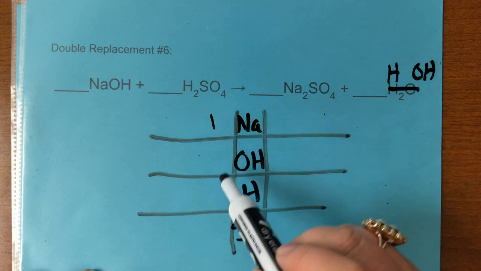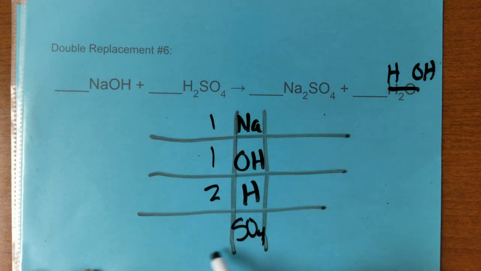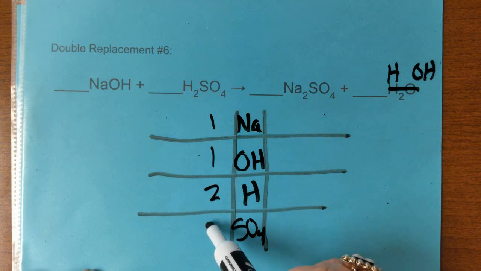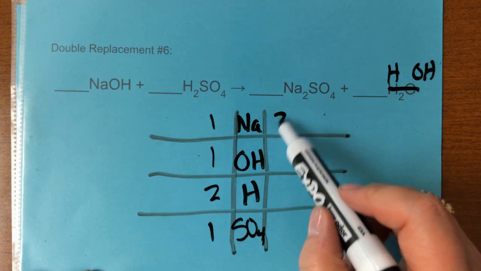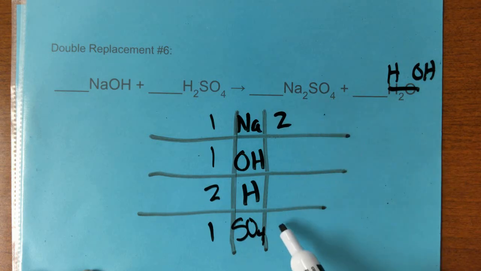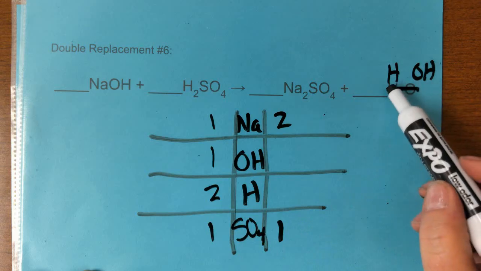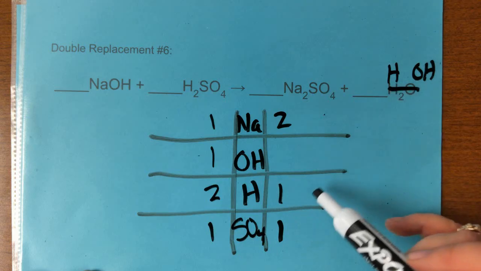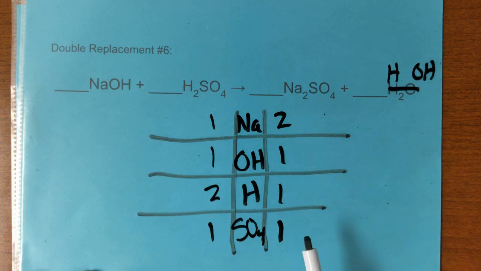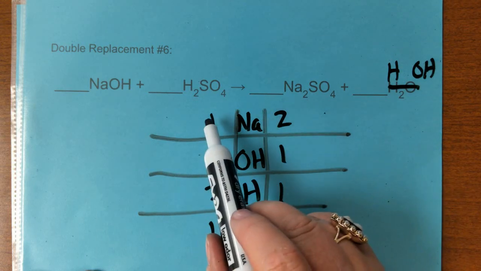I've got 1, 1, 2. SO4 is not in parentheses, so I only have 1. On this side I have 2 sodium. That's not in parentheses, so I only have 1. That hydrogen is counted as a separate ion from the OH, which is 1. So on this side I need 2 sodium.